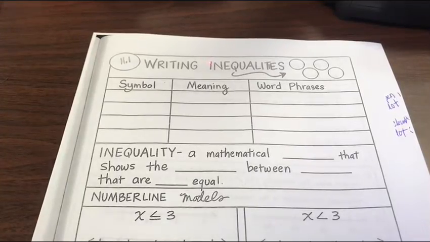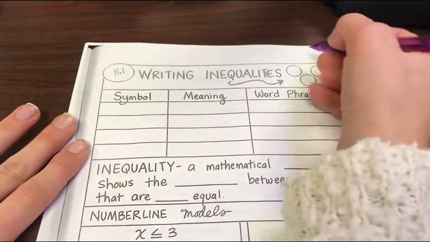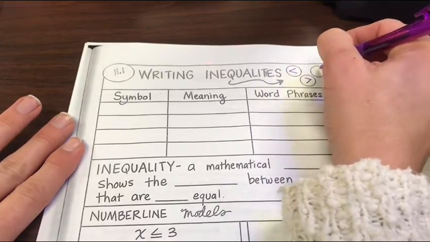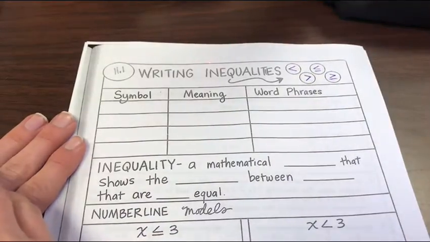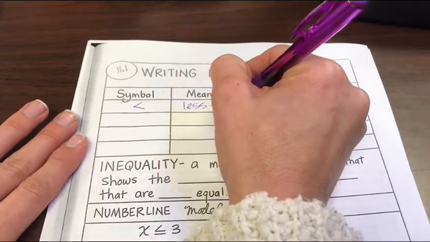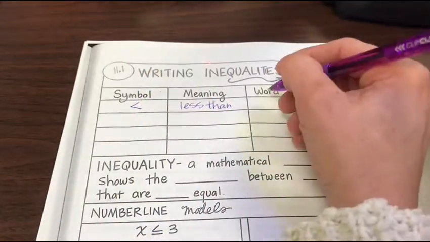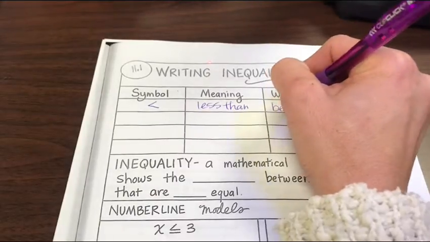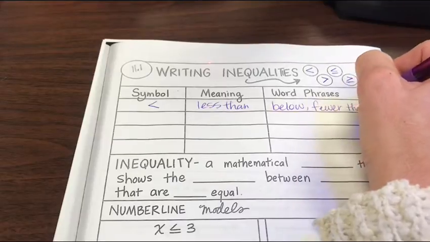Okay, we're on page 87 in your journal, and we're talking about writing inequalities. And remember, an inequality is a comparison of two quantities using one of these signs, and we'll go over what those mean. So this is a less than sign. If you made a little arrow out of it, it would be pointing to the lesser side of the number line. Word phrases that you would use would be below and fewer than. Of course, there are many more, but these are the most often used.